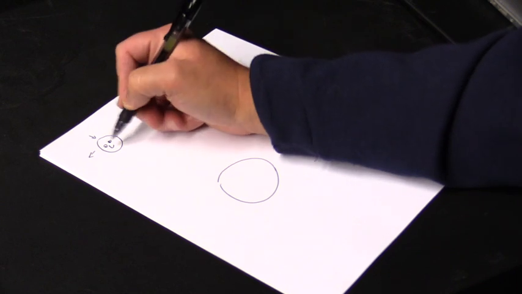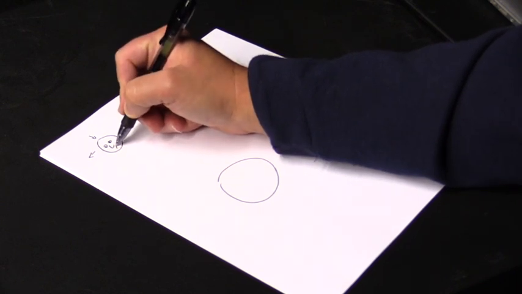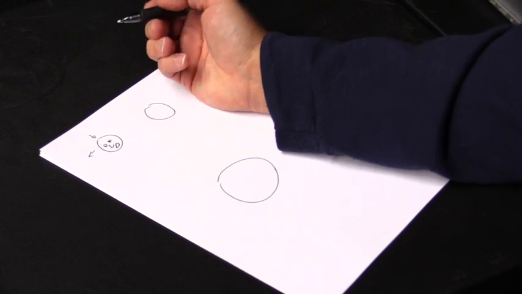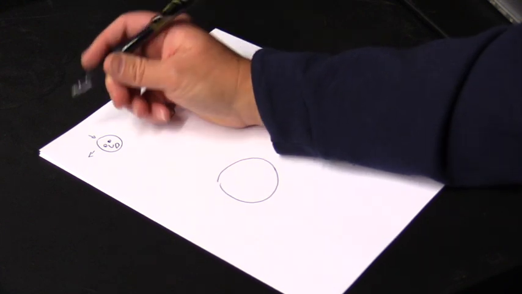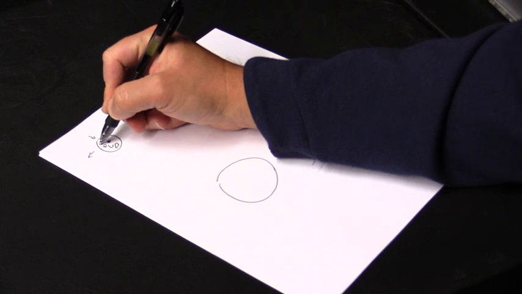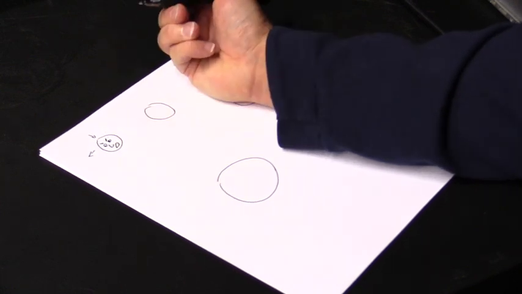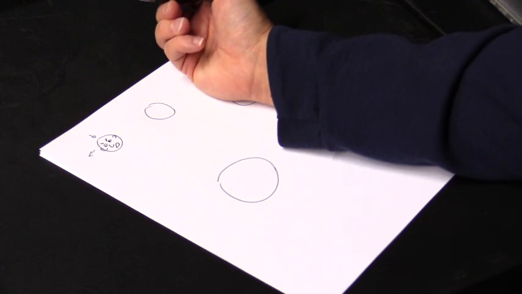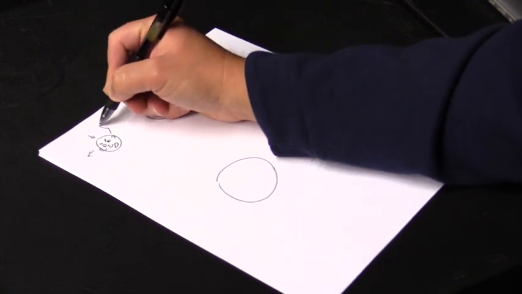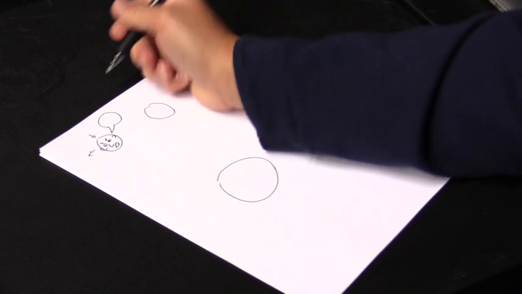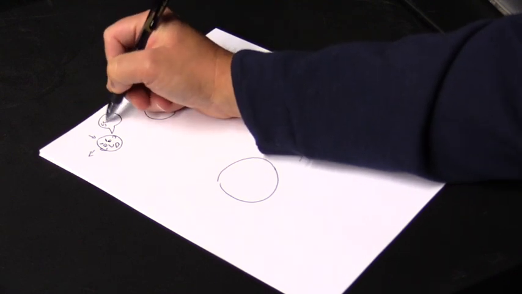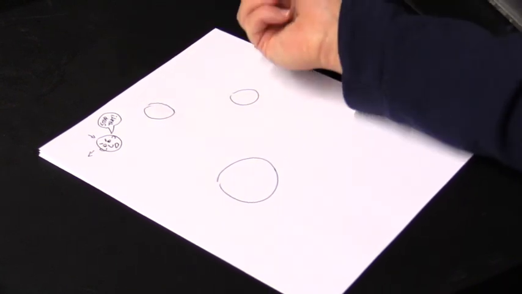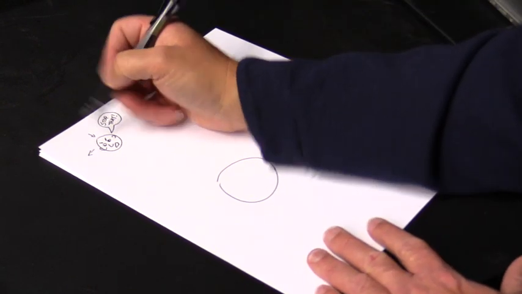So I'm going to say this guy's saying something, so I'm going to draw an open mouth like that. So these are just simple shapes. I'm going to say he's kind of mad, so I'm going to make his eyebrows go up like that. I might put an ear here and maybe an ear over here, right? And then I can draw a speech bubble that says, stop that, right?